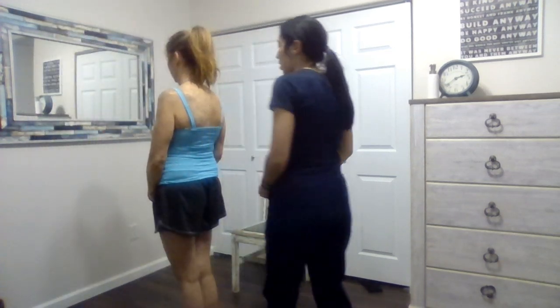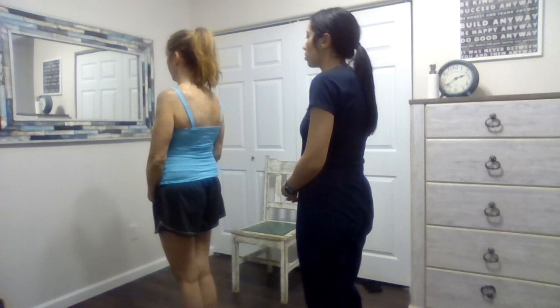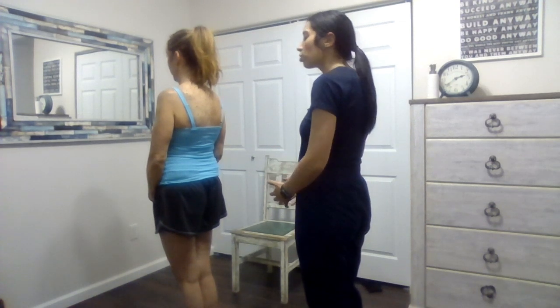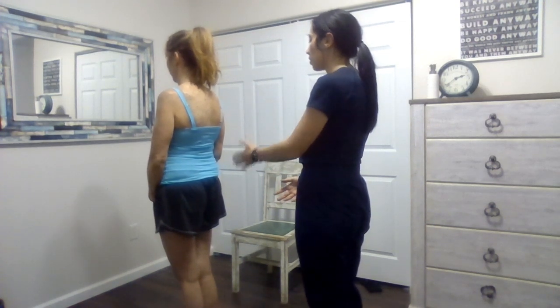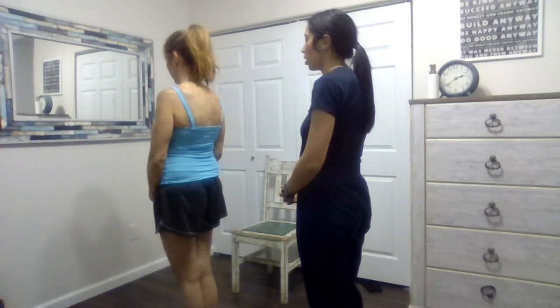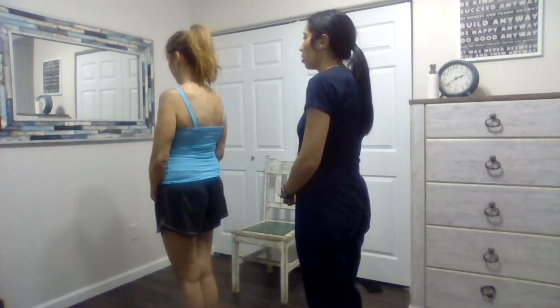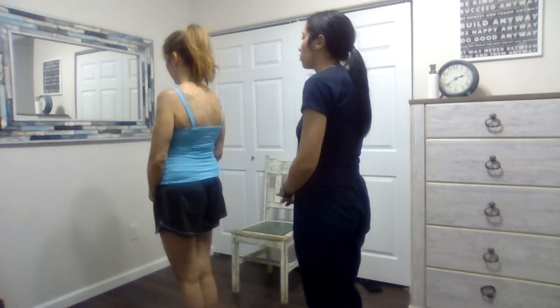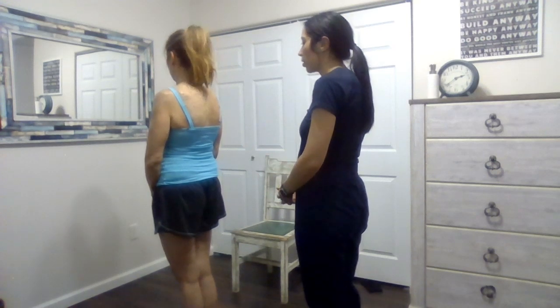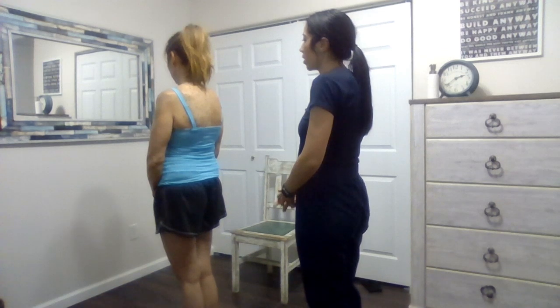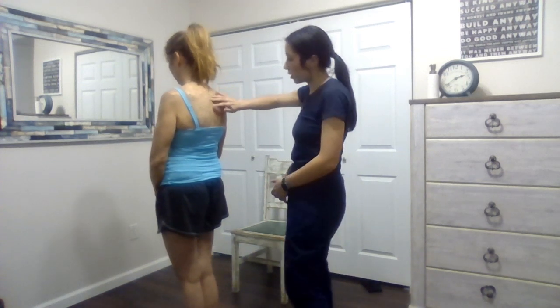Great. And I would also be looking for any abnormal lateral curvature of the spine from C7 down through the intergluteal cleft. It's important to note that in a proper assessment, we would have the patient in a gown where I would have a better visual of the spine. But here I'm just assessing for straightness.